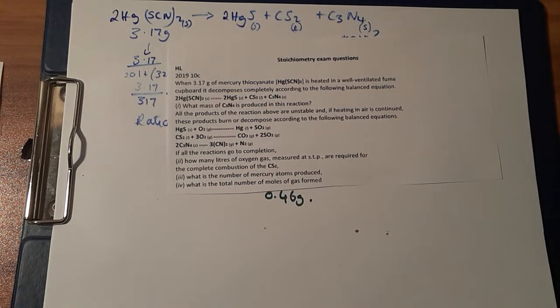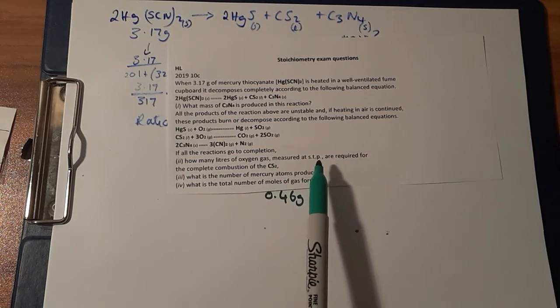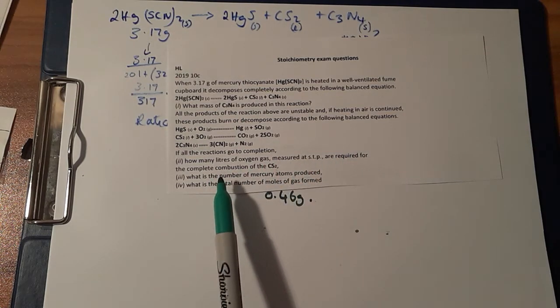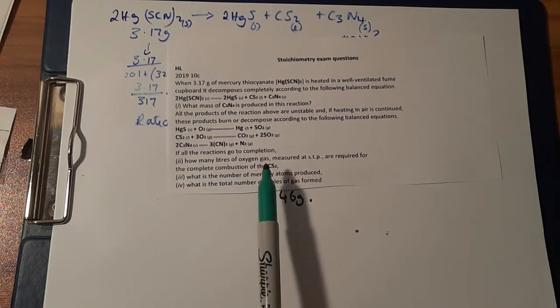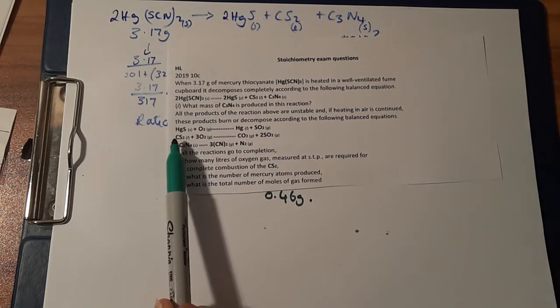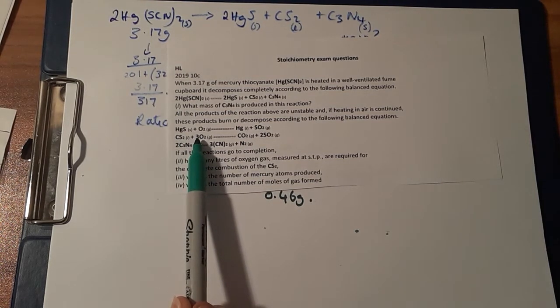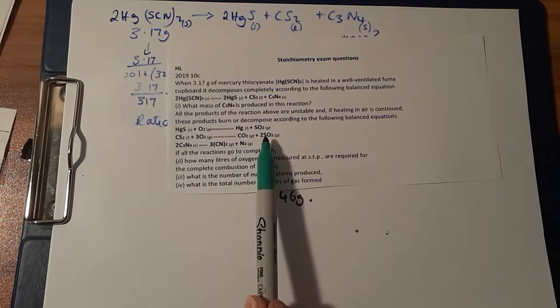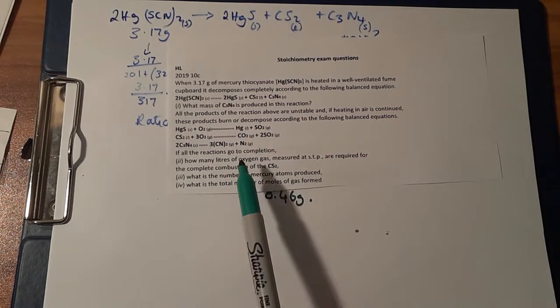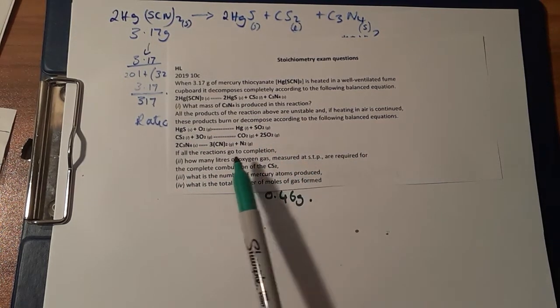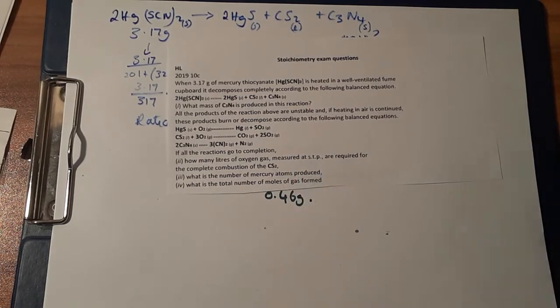All of the reactions go to completion. So how many litres of oxygen gas measured at STP are required for the complete combustion of CS2? If you completely combust it, you're going to form carbon dioxide and 2 SO2s.